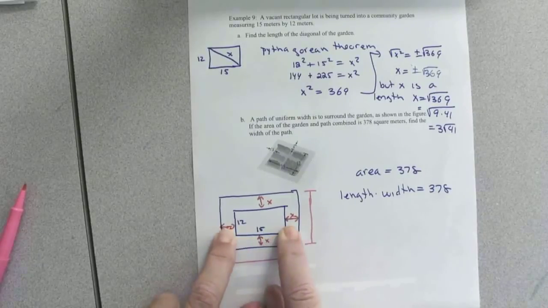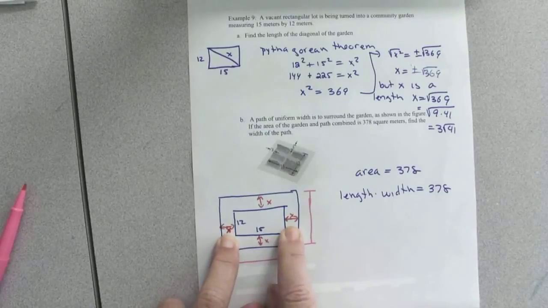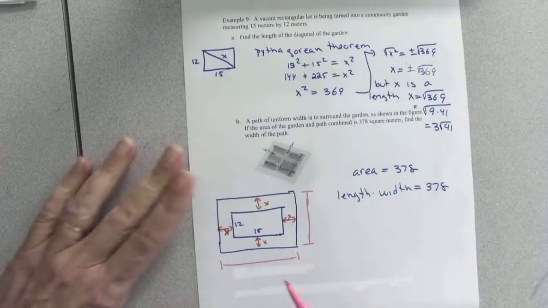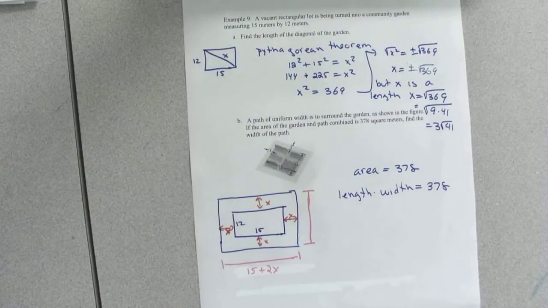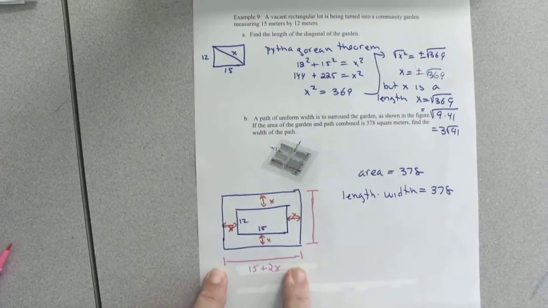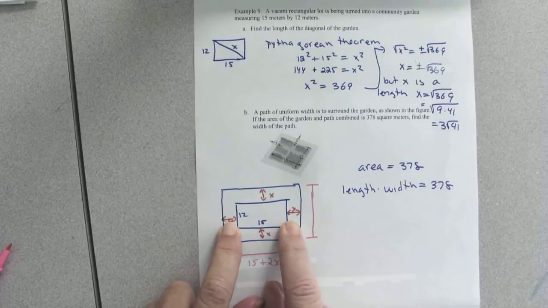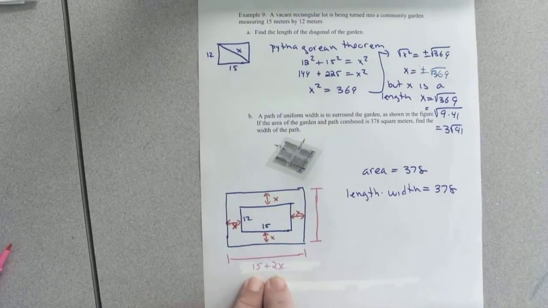It's 15 plus the path on either end. So again, this entire length here is the 15 from the garden itself, then plus the path. The path is x and x, so it's x plus 15 plus x, or 15 plus 2x.